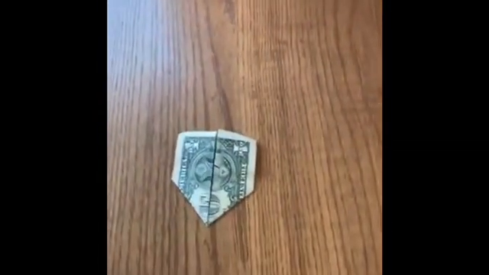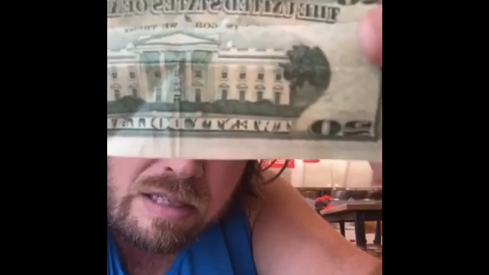Actually, hang on. I have to fold this back into an airplane. Oh, by the way, they redesigned the 20 in 1998 because it used to be the south view of the White House. Now it's the north view. And you see how they added that tree in there? That's how they can get the design symmetrical. So, fold it down.